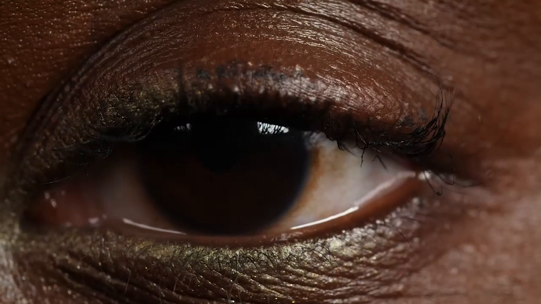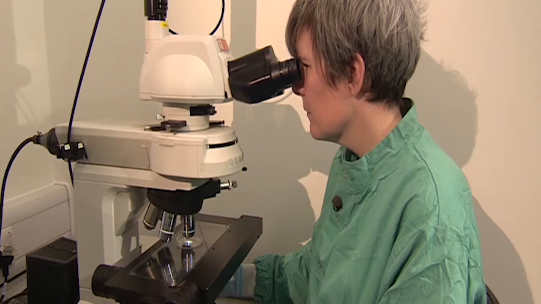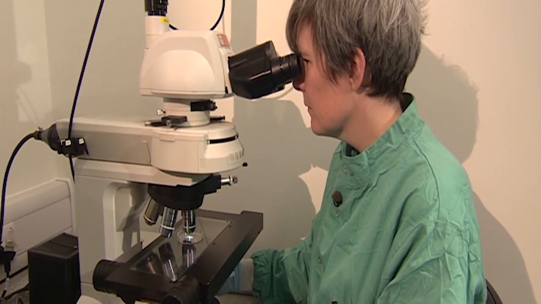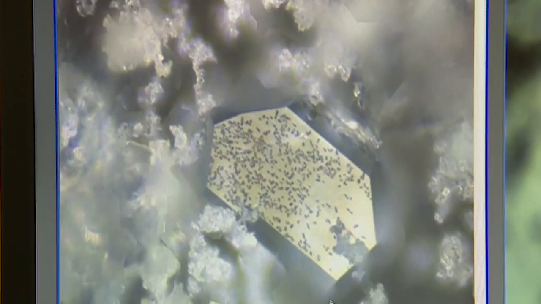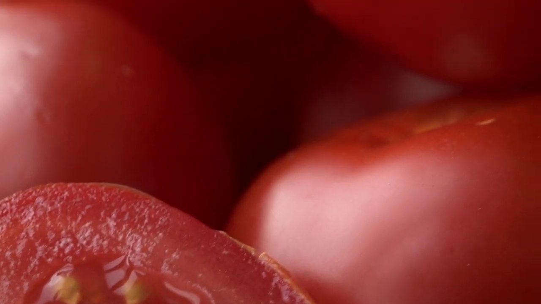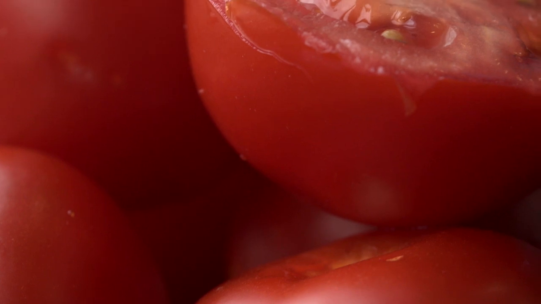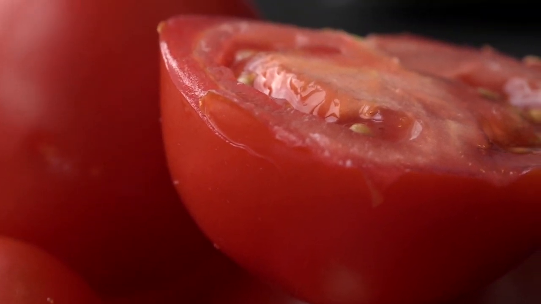Every cell of every organism on the planet contains DNA. The only difference between you and a tomato is the length of the DNA strands and the specific sequence of bases on that DNA. In fact, the tomato plant contains more DNA and 7,000 more genes than you do.